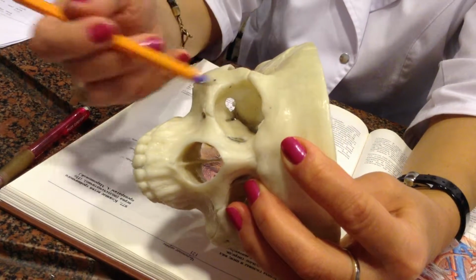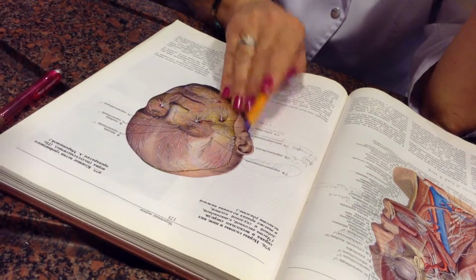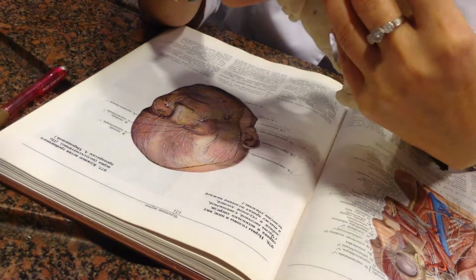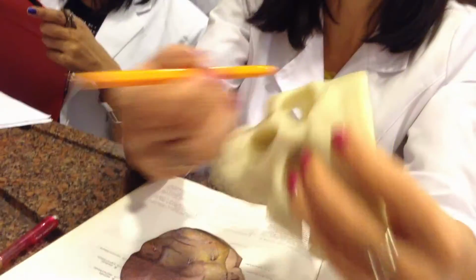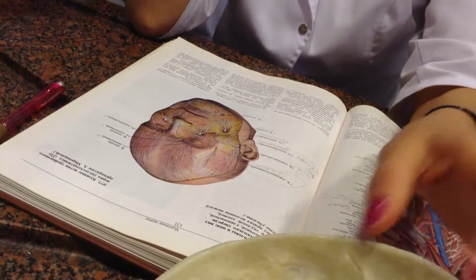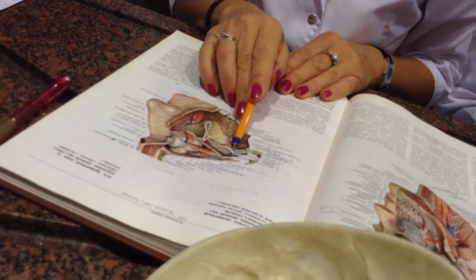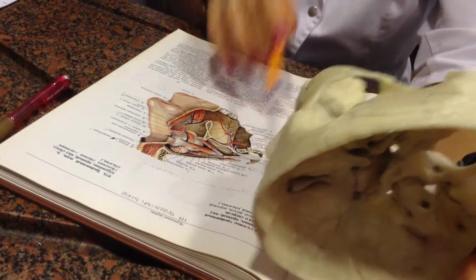and they supply the skin of the lateral facial region and temporal region. Zygomaticotemporal, zygomaticofacial. And this is zygomaticoorbital. But the zygomatic nerve receives fibers from the pterygopalatine ganglion. Here you can see the pterygopalatine ganglion. Where is it located? In the pterygopalatine fossa.